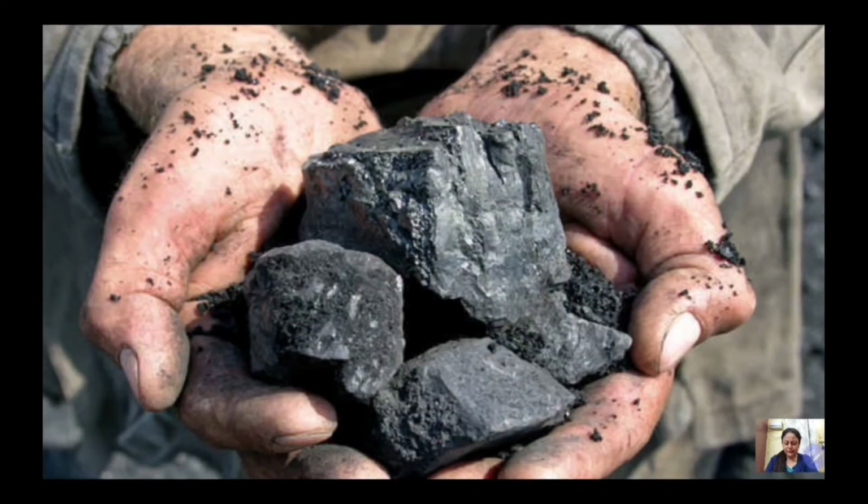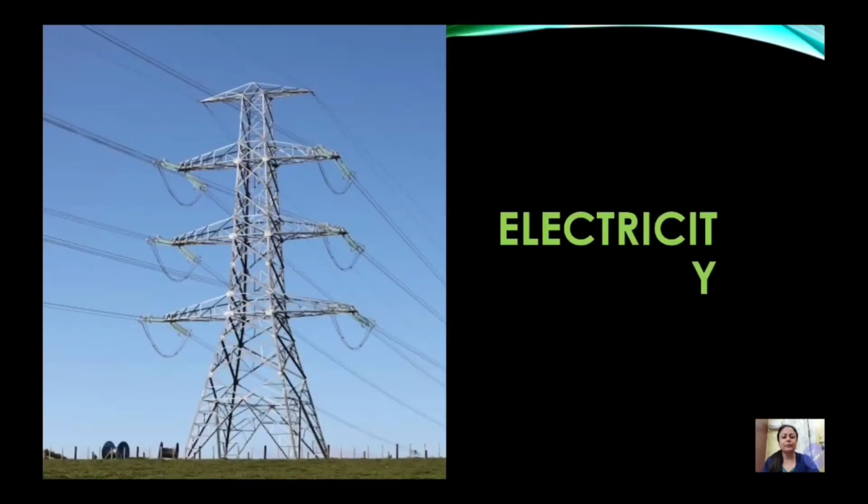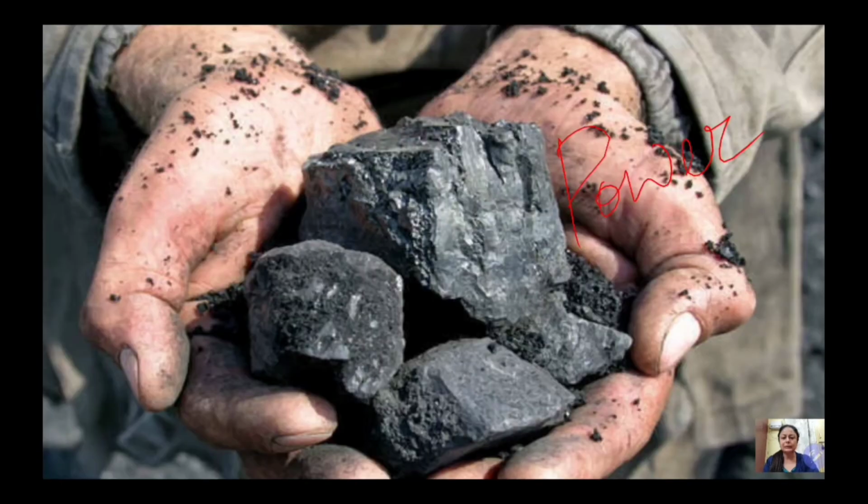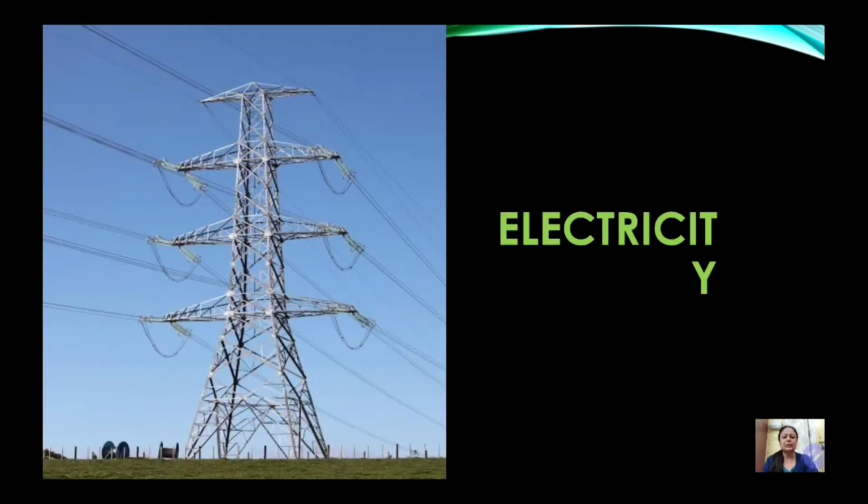Now students, the next factor is power. So we need power to run the industries, to run the machines in the factories so that we can do the production. So power is very important. It can be coal, petroleum, it can be hydropower, it can be electricity. So the source of power is very, very important. We can see this is electricity, petroleum, coal. So these are the sources of power.